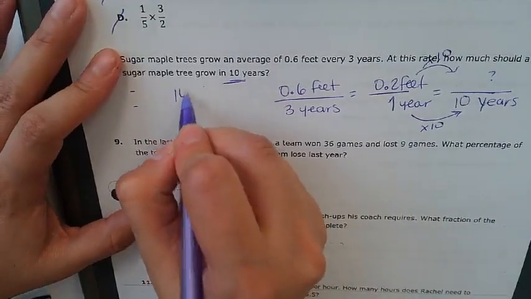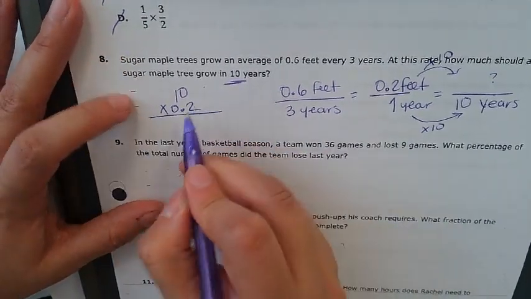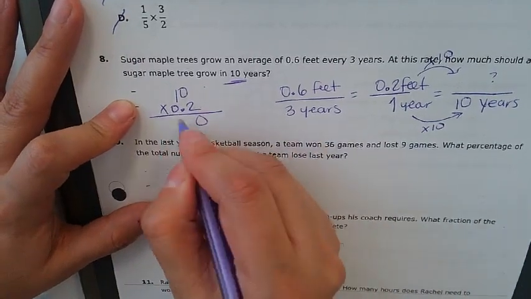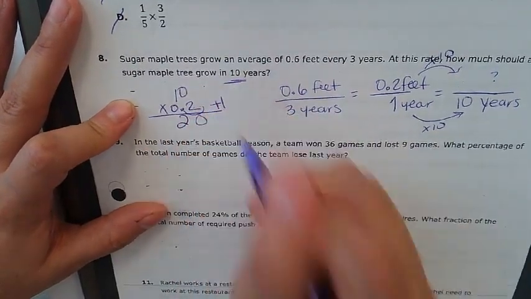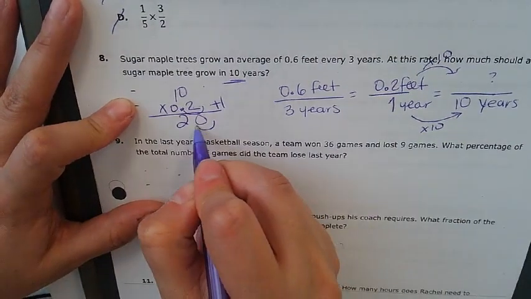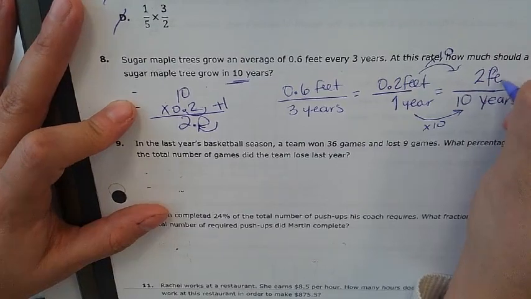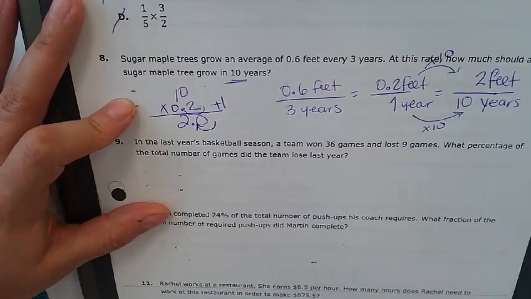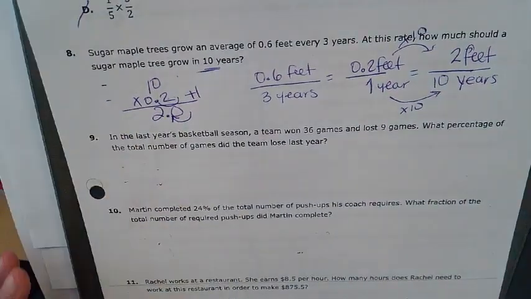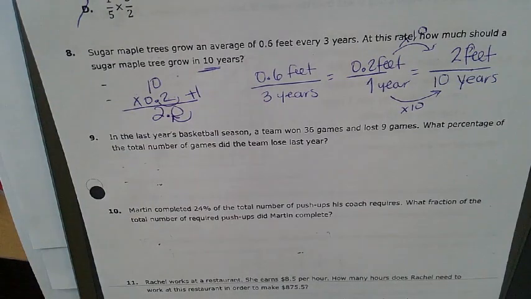So let me see here. 10 times 0.2. 2 times 1. How many decimal places? 1, so 1 to the left. So what do we have? 2.0. So basically it's just 2. 2 feet every 10 years. Okay, 2 feet is probably right here.